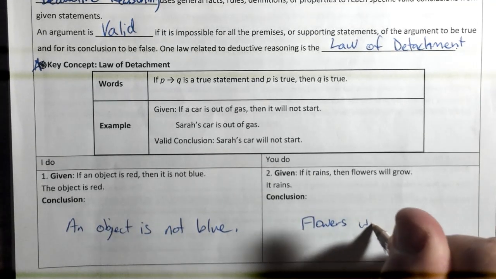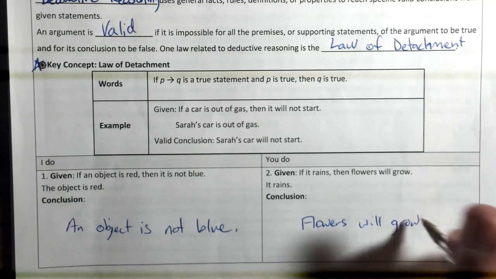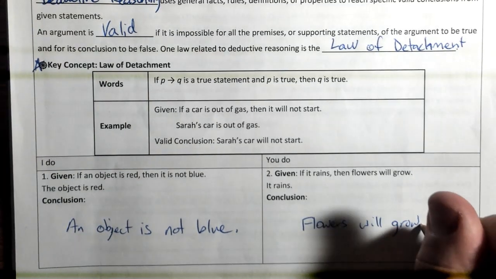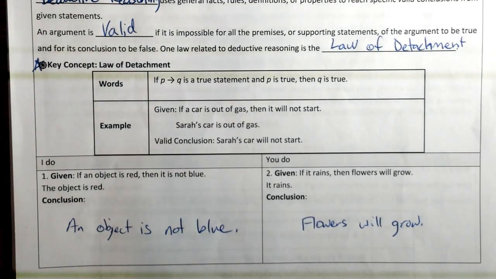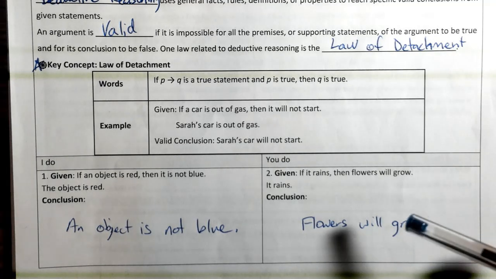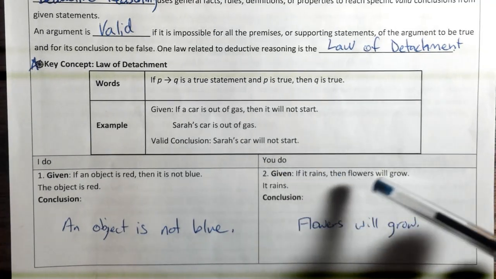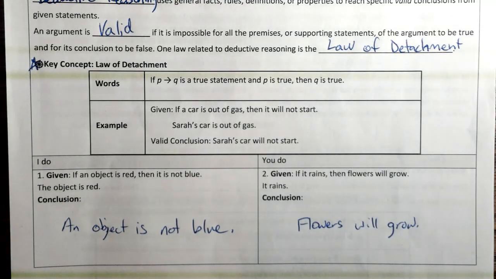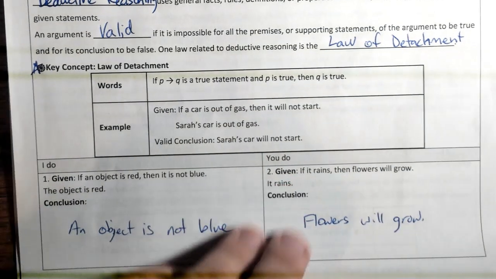Flowers will grow. And this kind of goes back to, we were talking about the if-then. Immediately following the if is the hypothesis. Immediately following the then is the conclusion. So here the given is right after if, and so it works the same way. We're still trying to get our minds into this way of thinking so we can begin to write proofs in geometry. Okay, let's go to the next page.